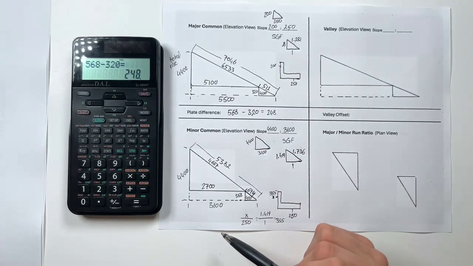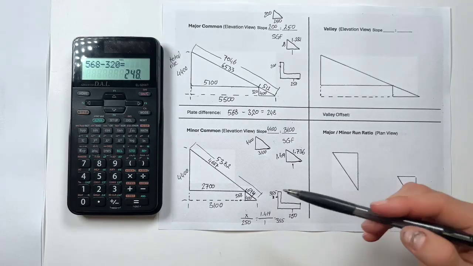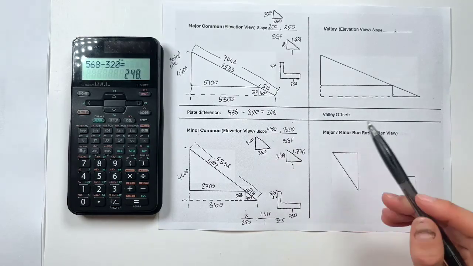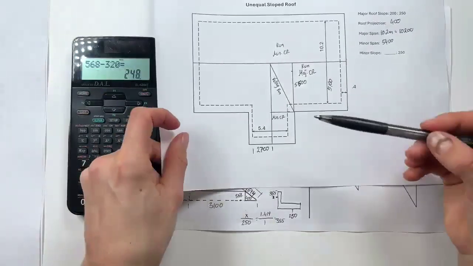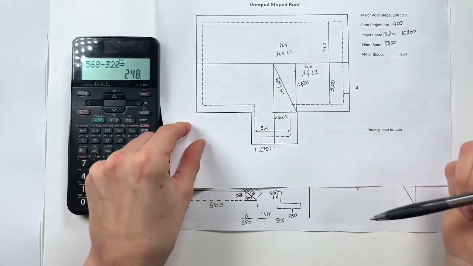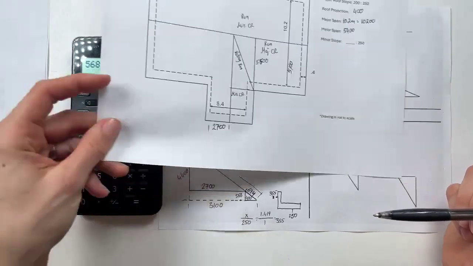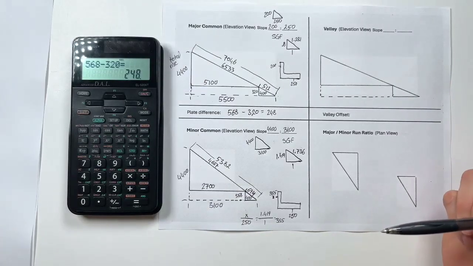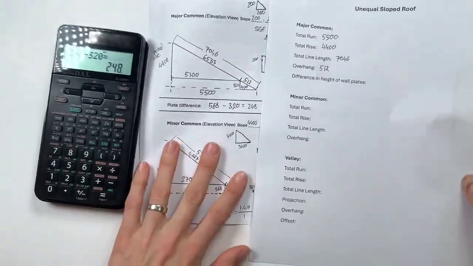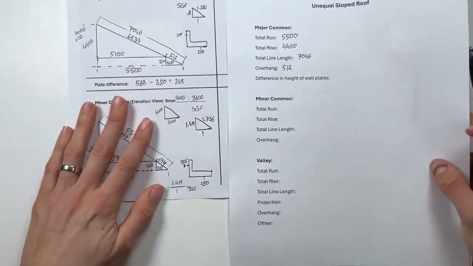That's what that means. So if you were to go and build these, you know that to build the minor portions, so these walls here, 248 mils higher.